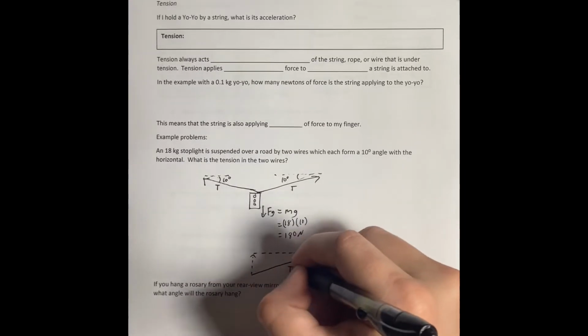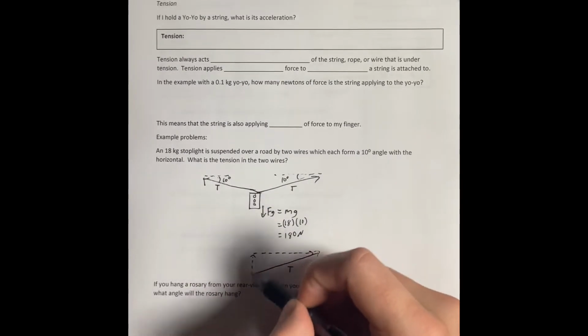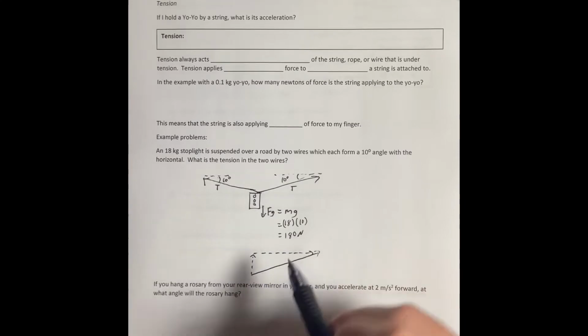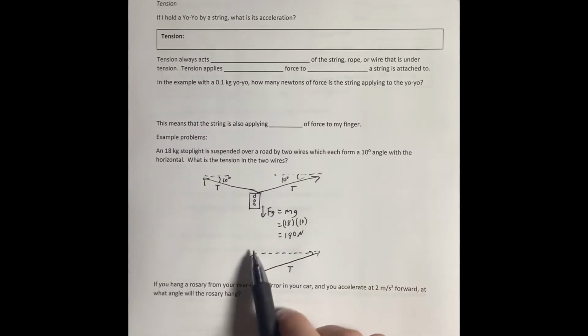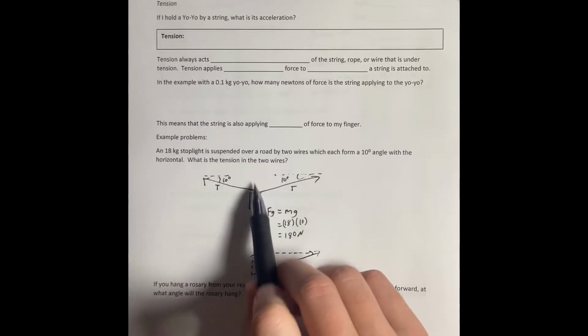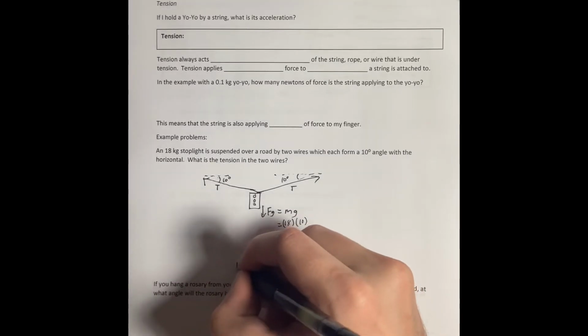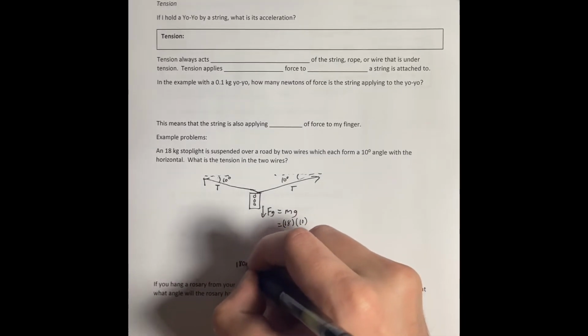What's more, I know that the vertical component of my tension has to be 90 newtons, right? Because the tension on this wire that's vertical plus the tension in this wire that's vertical have to add up to 180. So I know that this side of my triangle is 90 newtons.